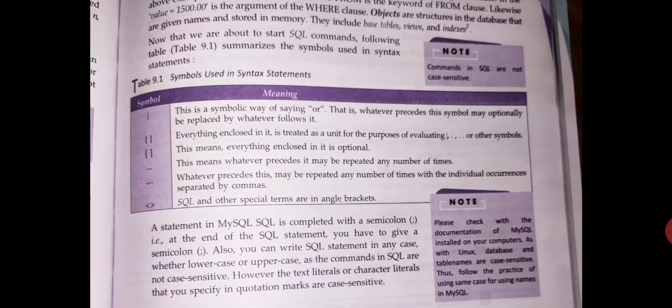A statement in MySQL is always completed with a semicolon. Do remember this, a very important rule. At the end of an SQL statement you have to give a semicolon. Also, you can write an SQL statement in any case, whether lowercase or uppercase, because commands in SQL are not case sensitive.